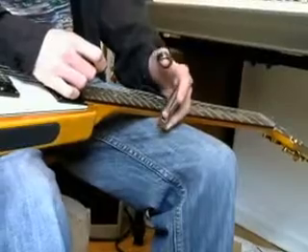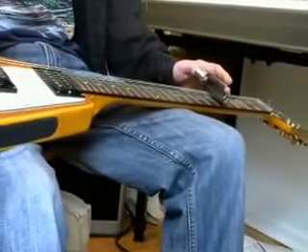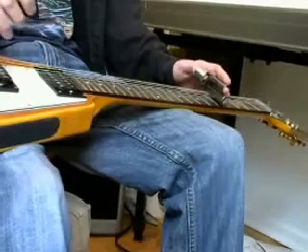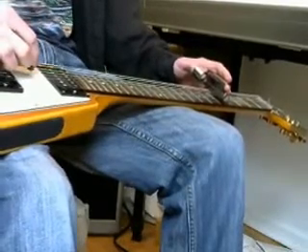So it's about adapting this kind of rhythm playing to the feel of a song. And as long as you've got the groove and you can do the different things I showed you, you're good.